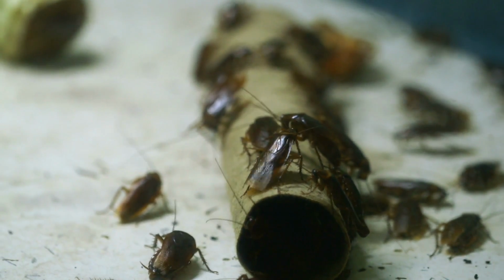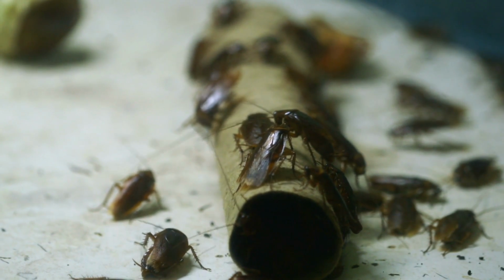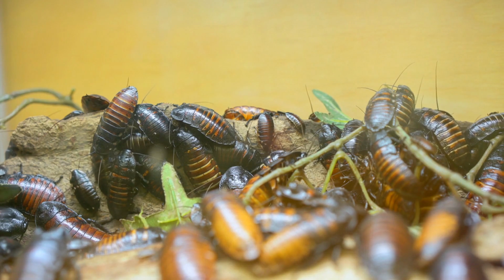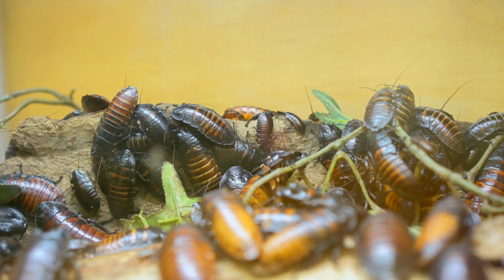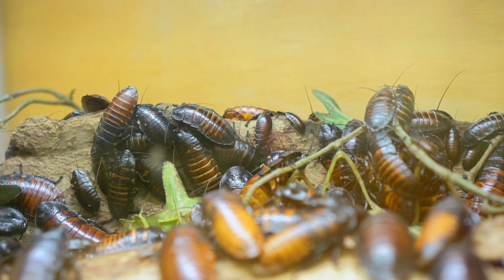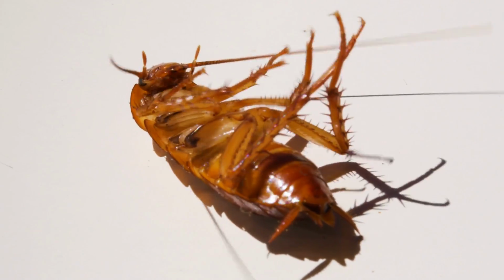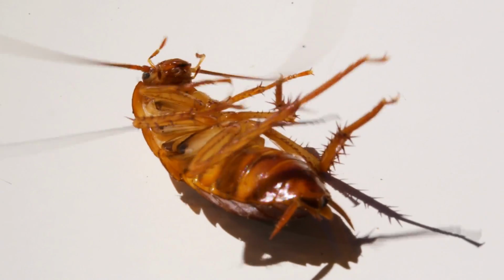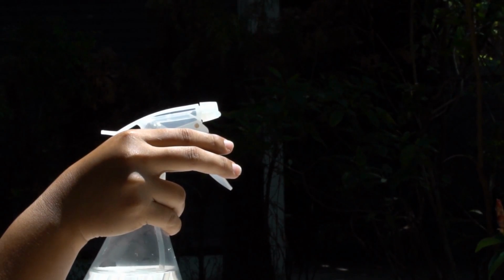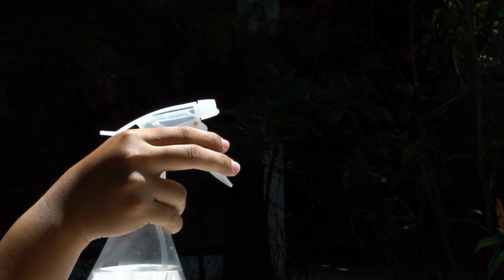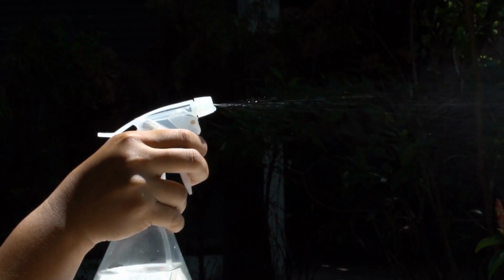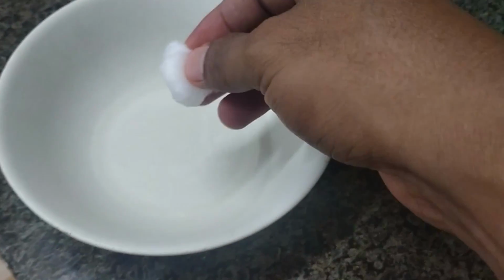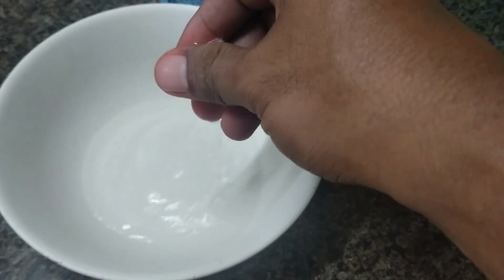5. Cockroaches. Cockroaches are one of the most common household pests. They are attracted to warm, humid environments and can be challenging to control. However, there are a few ways to get rid of them. One way to eliminate cockroaches is to use rubbing alcohol. Rubbing alcohol will kill cockroaches on contact and is a safe, effective way to get rid of these pests. Pour some rubbing alcohol into a spray bottle and mist any areas where you see cockroaches. You can also use a cotton ball soaked in rubbing alcohol to wipe down surfaces where cockroaches have been.